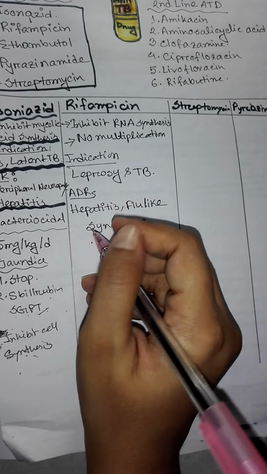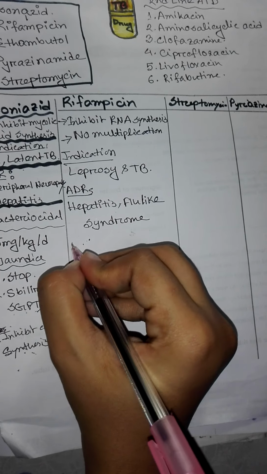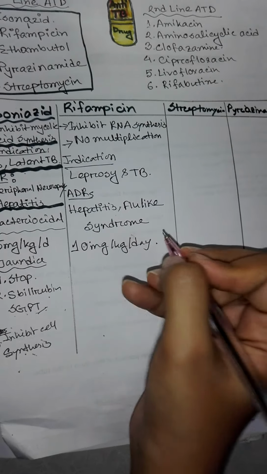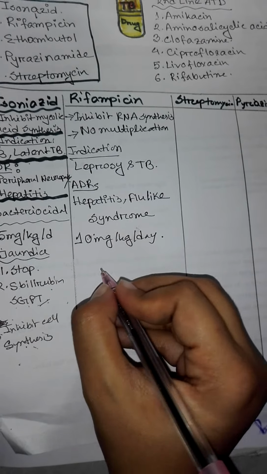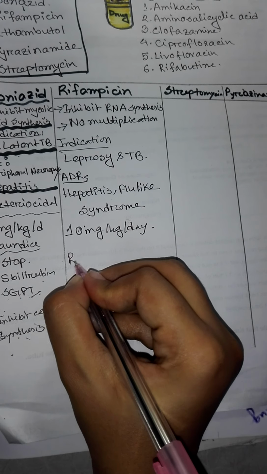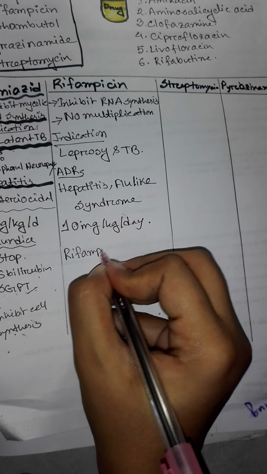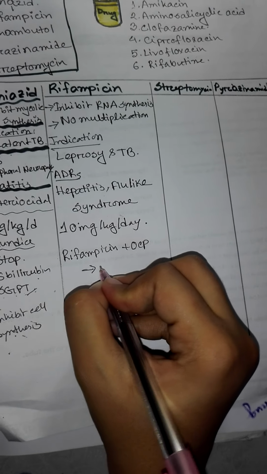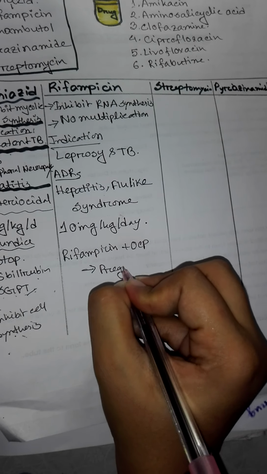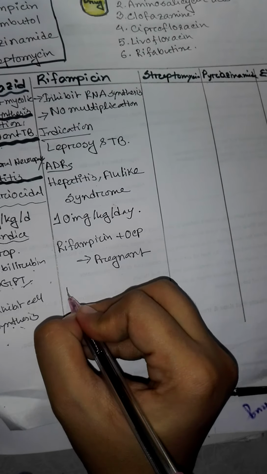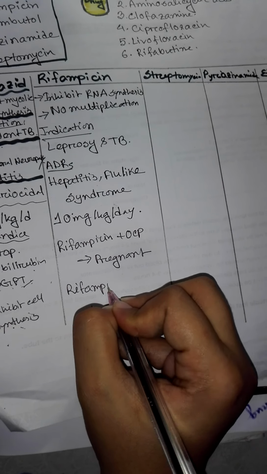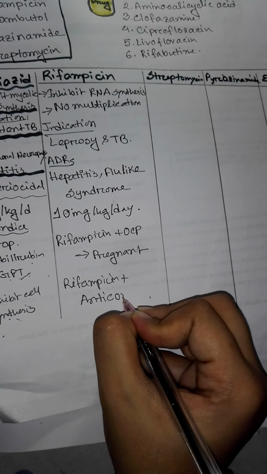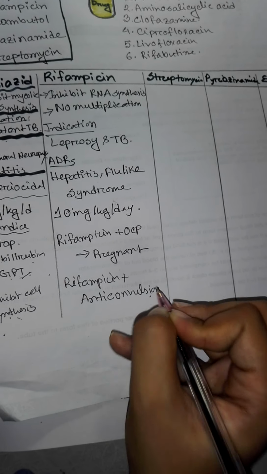The dose we can use is 10 milligram per kg per day. If we use rifampicin with OCP, the patient may become pregnant. If you use rifampicin with anticonvulsant, seizure occurs.